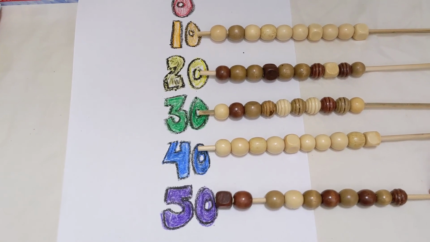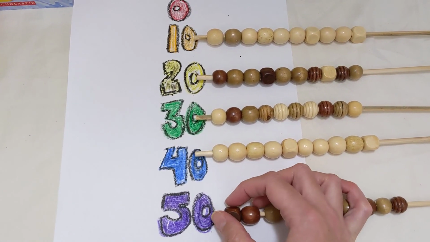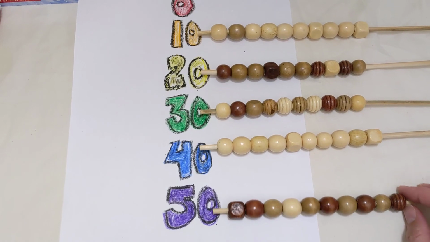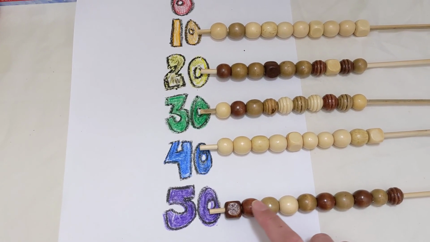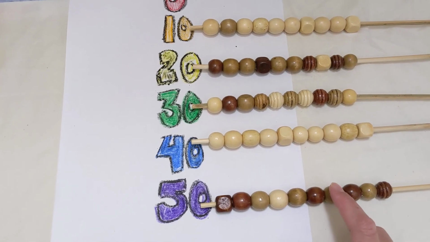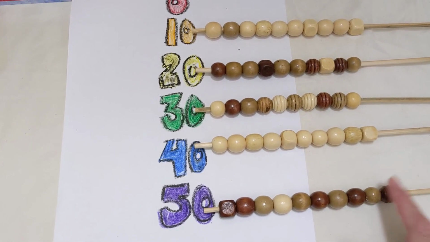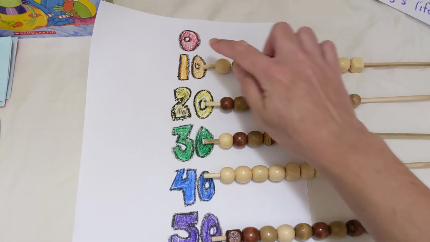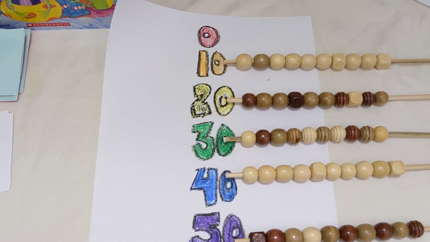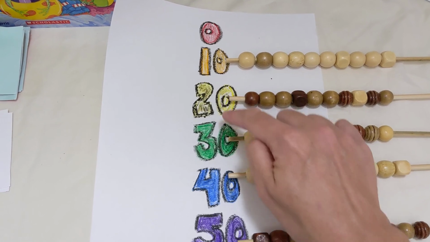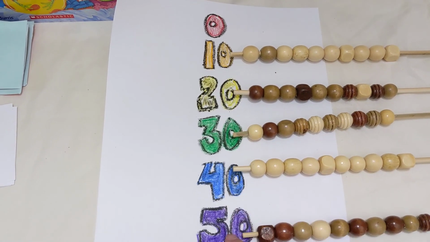What about this one? Will this one help us get all the way to this next number? All the way to 50? Let's see. 41, 42, 43, 44, 45, 46, 47, 48, 49, 50. All the way from 0 to 50. 10, 20, 30, 40, 50.